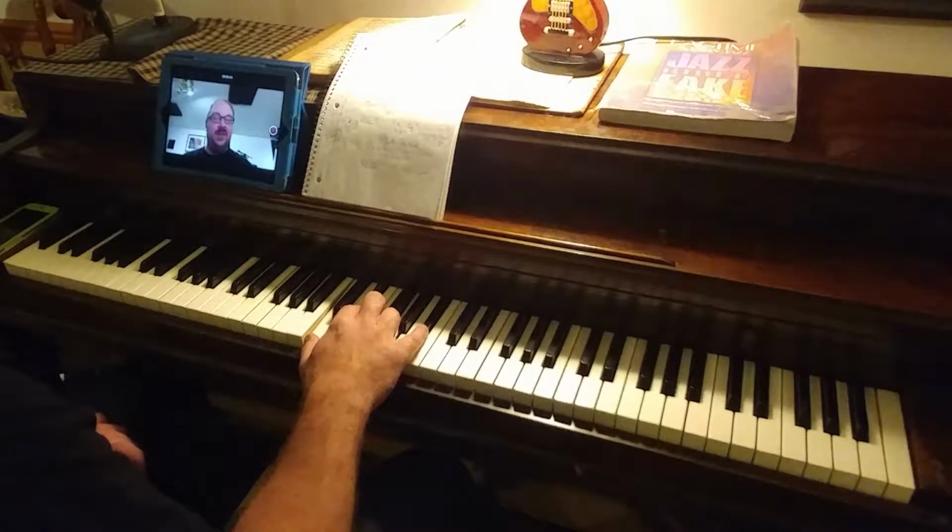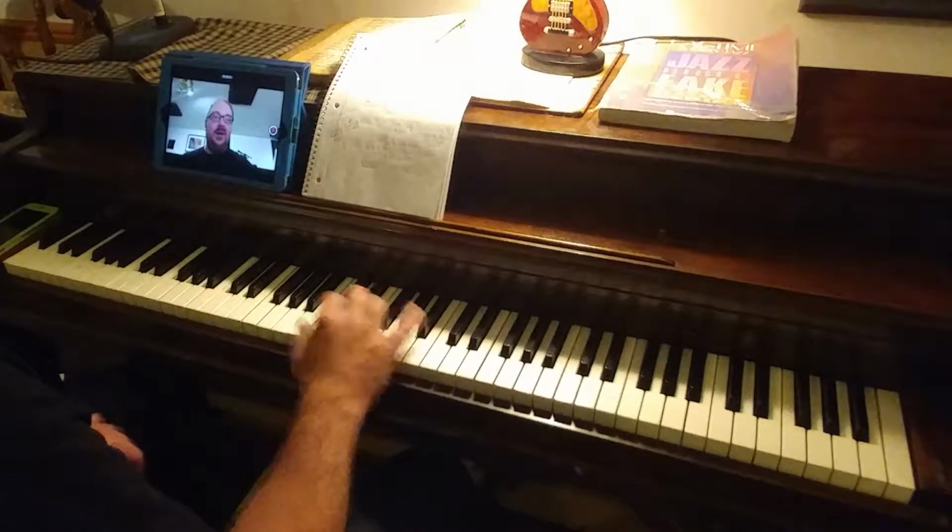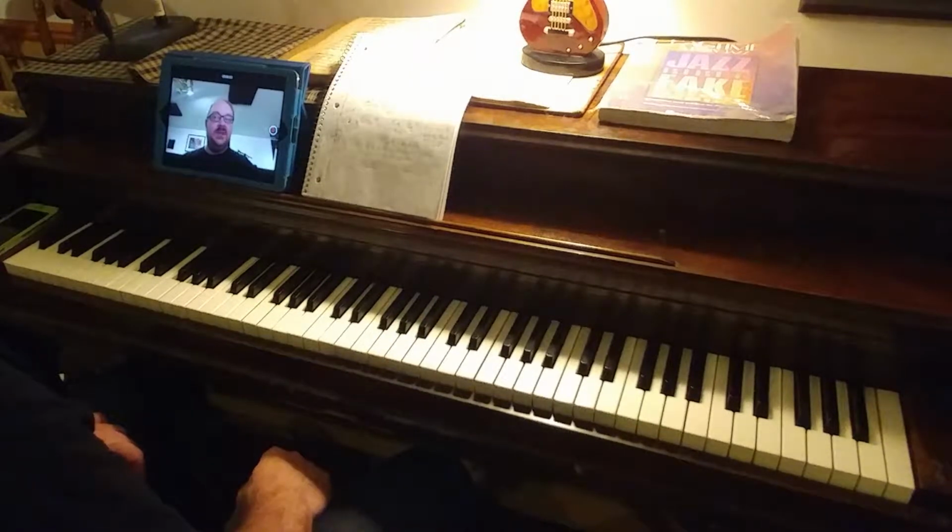So those are pretty standard formats. Now I'd like to move on to one more chord, and then we're just going to start doing some examples here. We're going to talk about the diminished 7. First, let's talk about what diminished is.